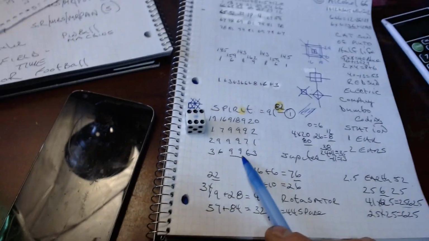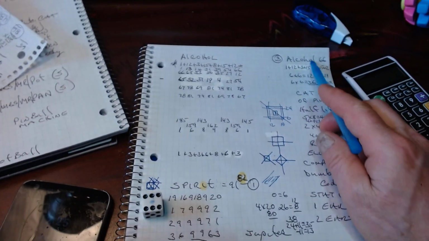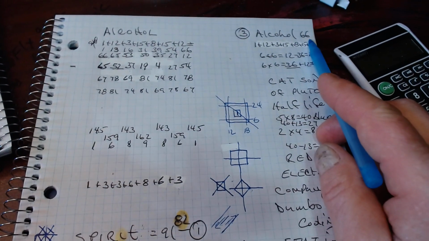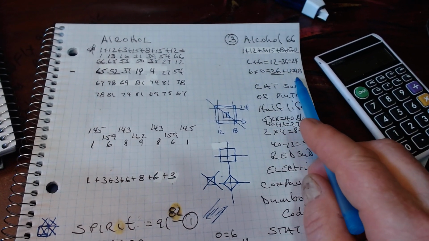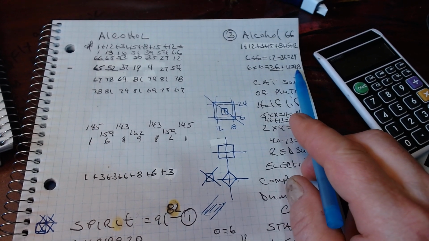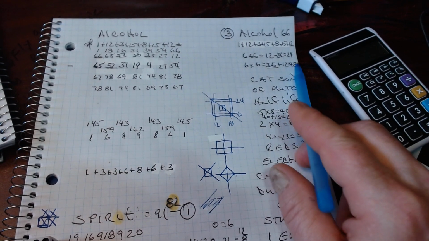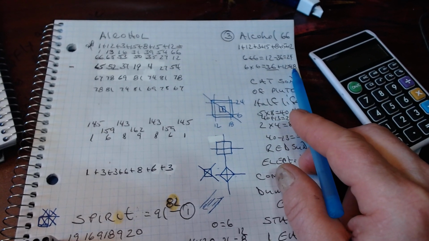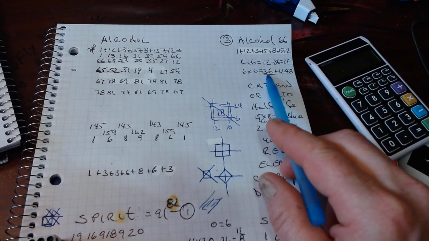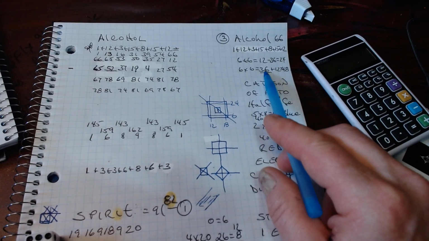So we started off with the word spirit and alcohol. Alcohol is number 66. Alcohol 66, you add it, you multiply it. 4 and 2, 4 and 8. One is half of the other. They're both half. This is double this one. This is 1/3. This is 3. If I divide it, I get 12.